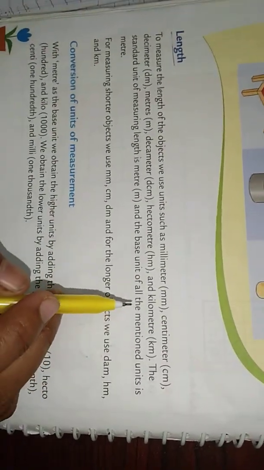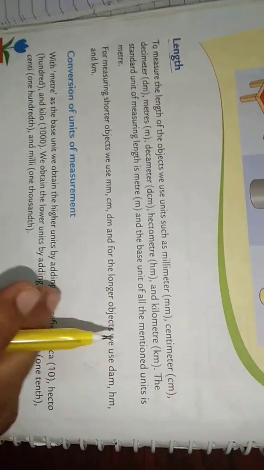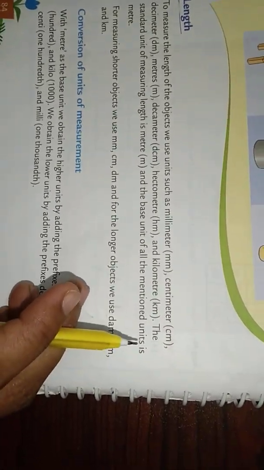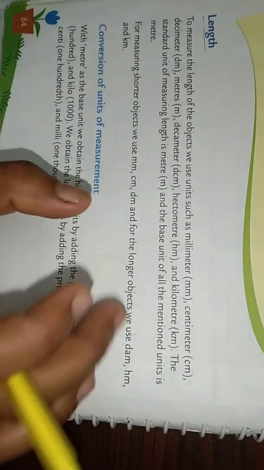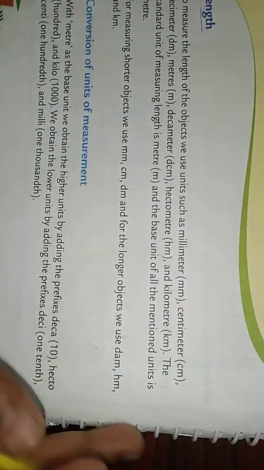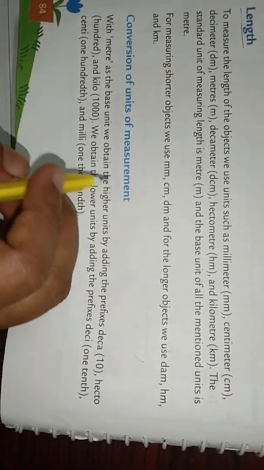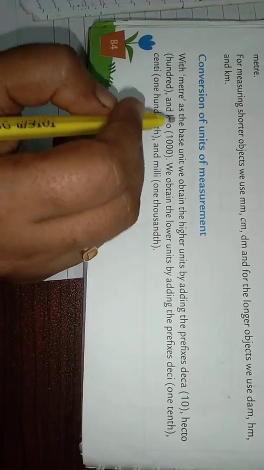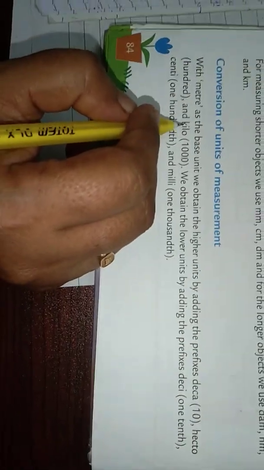To measure length of an object we use so many measurements: millimeter, centimeter, kilometer. Just like for a cloth, we are measuring with a meter or centimeter. For a distance from our house to school, we are measuring in kilometers. Okay, how will you convert this unit of measurement from one unit to another? That is, we are discussing the basic or standard unit of length, known as meter.